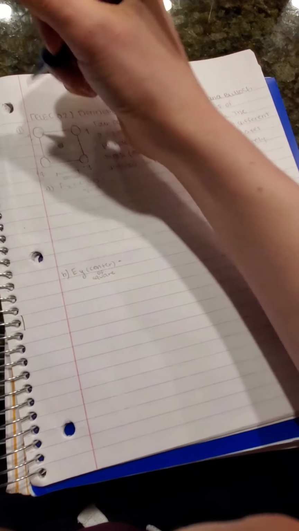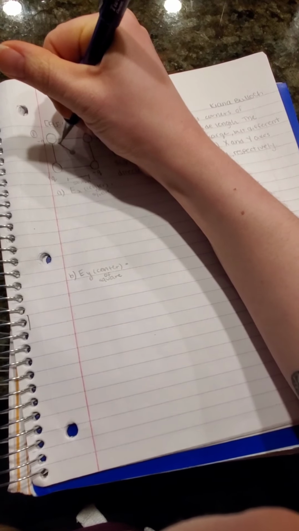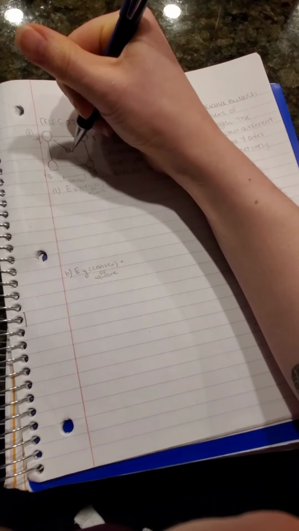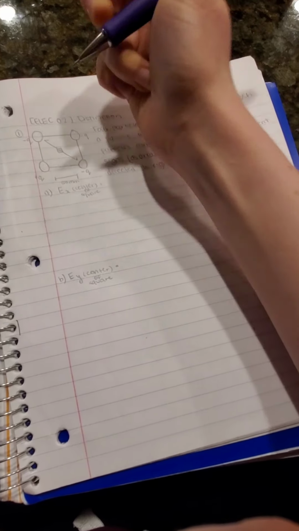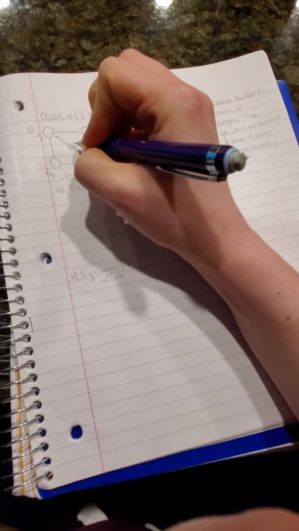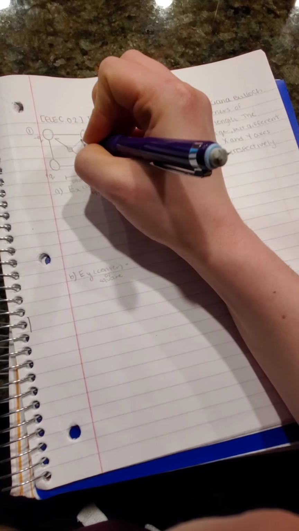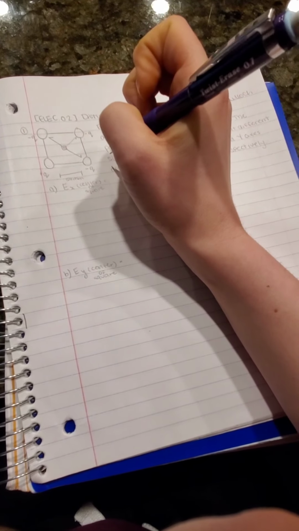Negative has the electric fields pointing toward the charge. So I'm going to draw that. And then once again, a negative charge, so it's going to be pointing towards this charge.